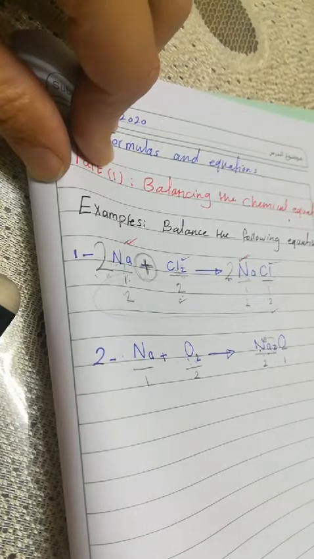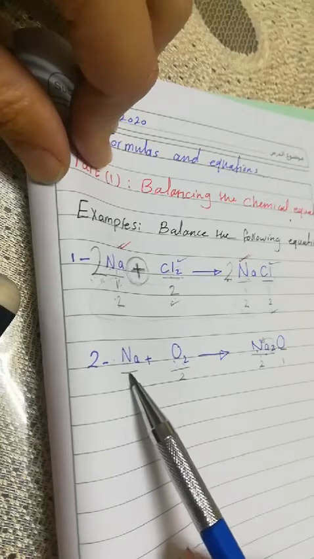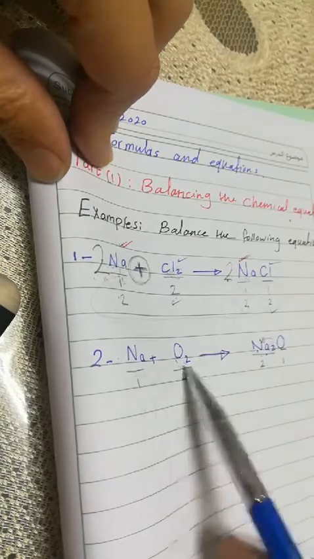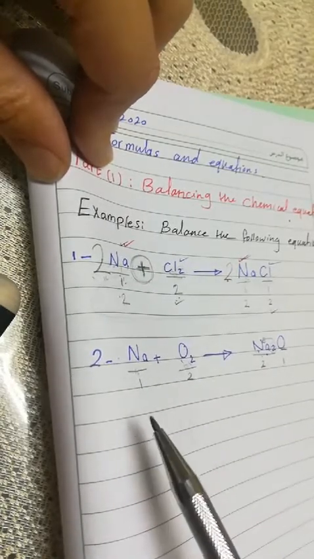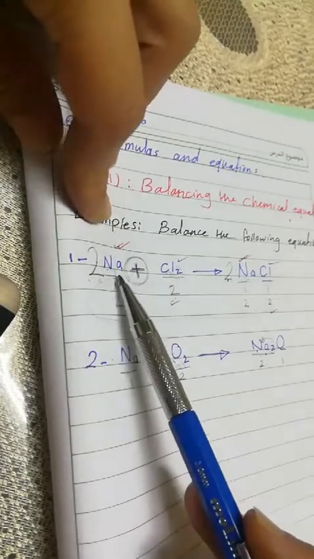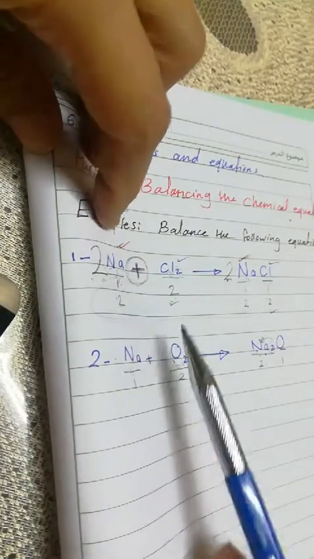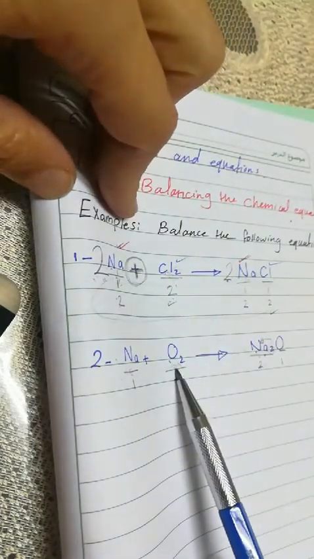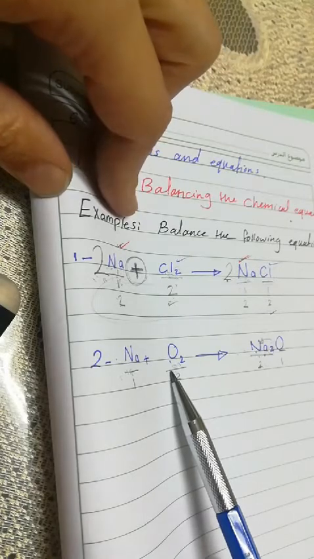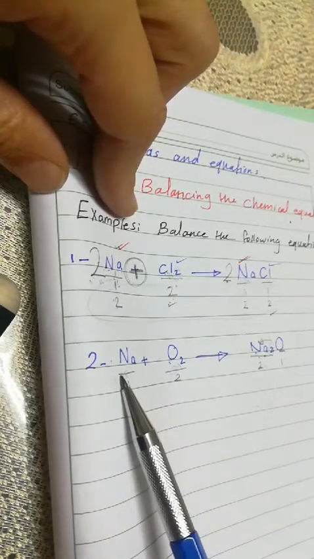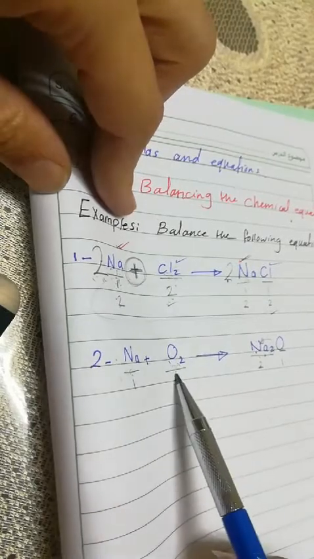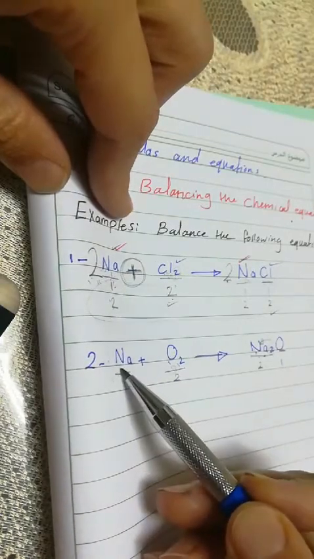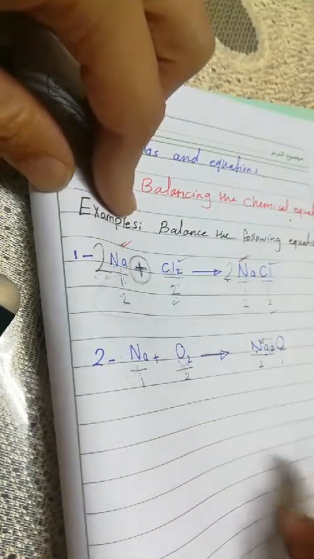Then, start balancing the equation. Start comparing between the number of the atoms in the reactants and the number of the atoms in the products. You can start with any of these substances. In the first equation, we started with sodium. But can I start with the second element, for example, chlorine? Yes, I can. Can I start with oxygen? Yes, I can. It's not important to start balancing from the first element. Now, I will start using oxygen to prove that I can use the arrangement that I want. So, I will not start using sodium. I will start with oxygen.